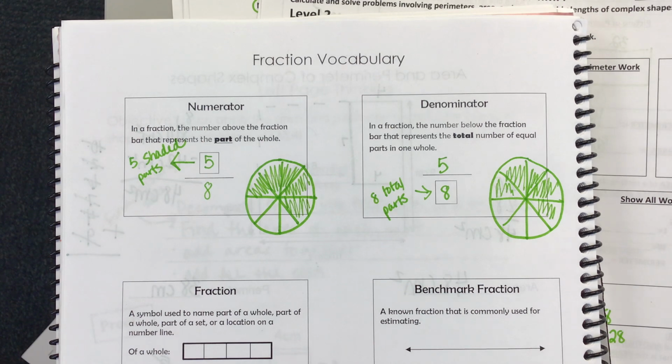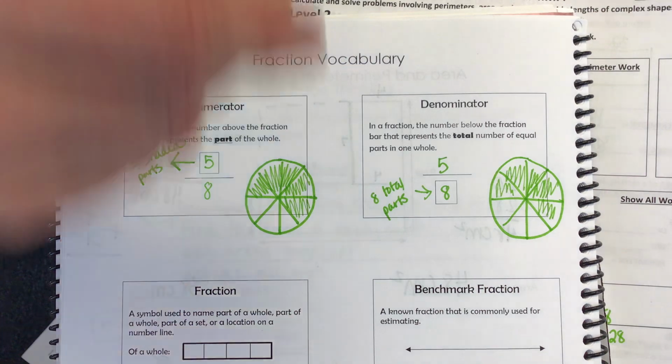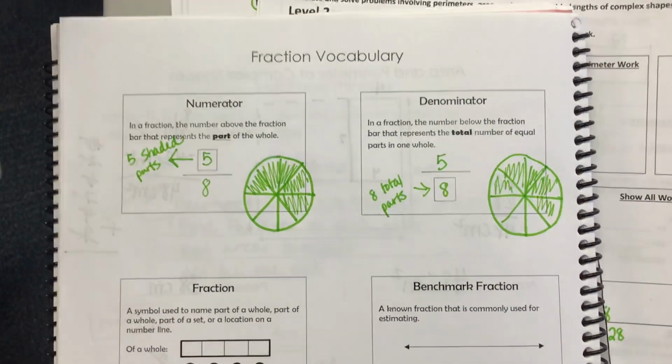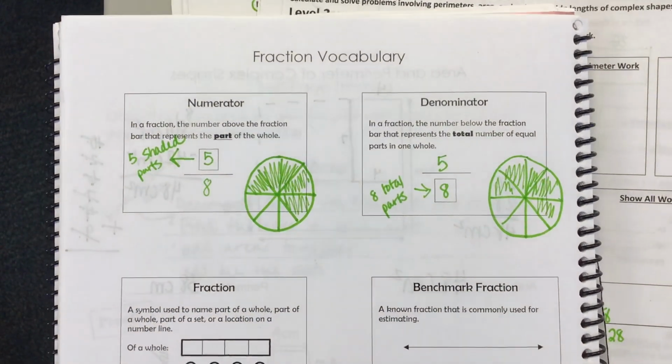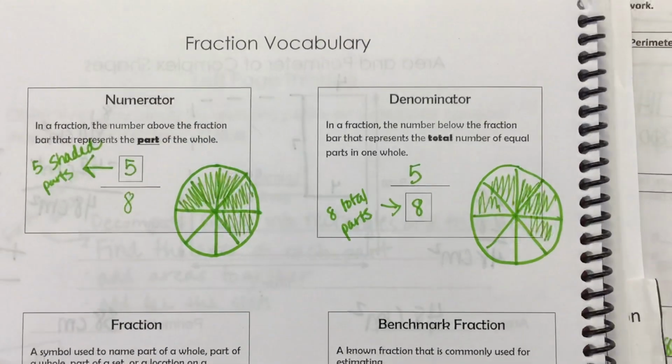Some people just like to think denominator down. They both start with D, okay? But the numerator is the top number and the denominator is the bottom number. The numerator tells us how many designated parts and the denominator tells us how many total equal parts there are.